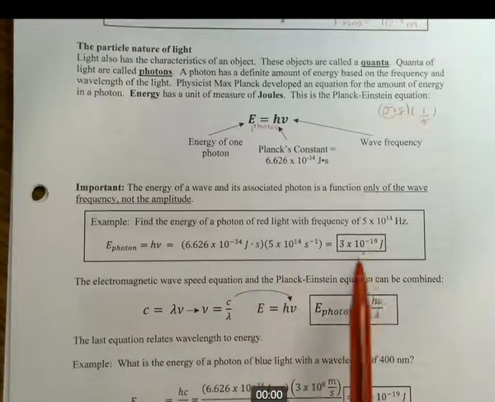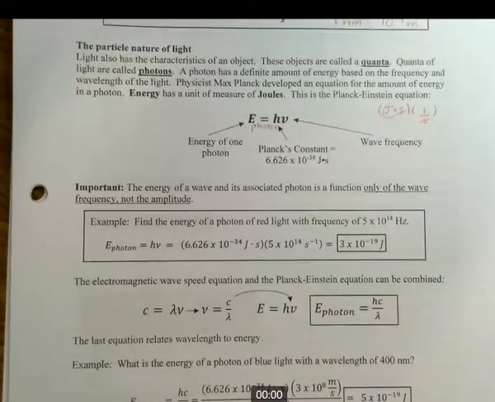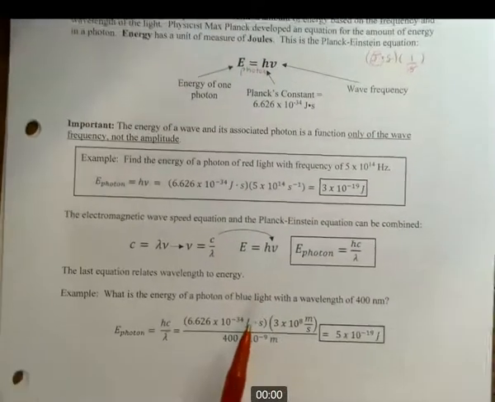You just plug in the numbers, and you get 3 times 10 to the minus 19th joules of energy in 1 photon of red light. And that's any kind of red light. Wherever you see red light, a photon of it is going to have exactly that amount of energy. It doesn't matter whether it's on somebody's shirt or whether it's a light or what it is, it's going to have that much energy.